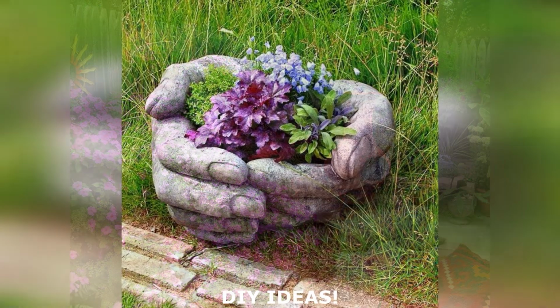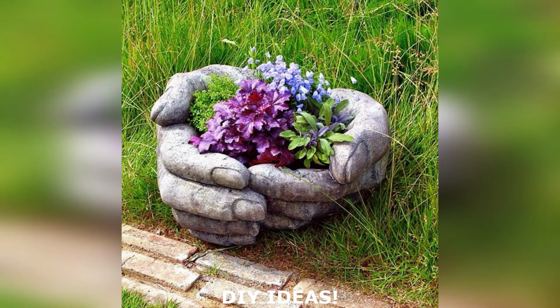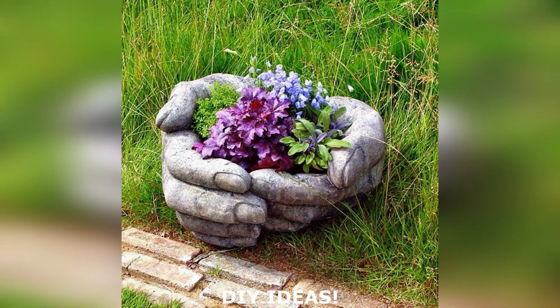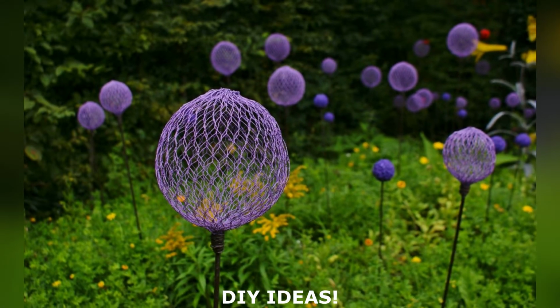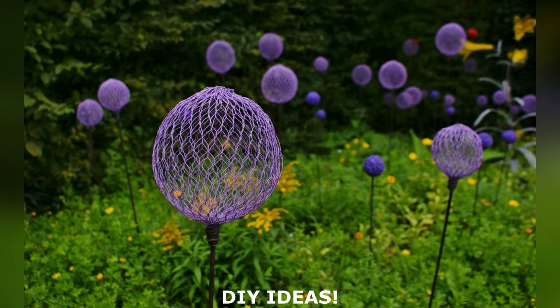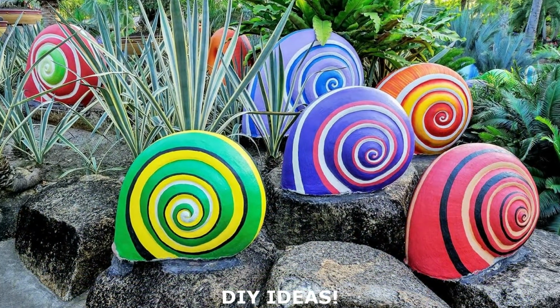Various types of furniture in wood, metal, wicker, and plastic are appropriate for outdoor decorating. Use wrought iron lanterns or solar-powered fixtures to provide light after the sun goes down.